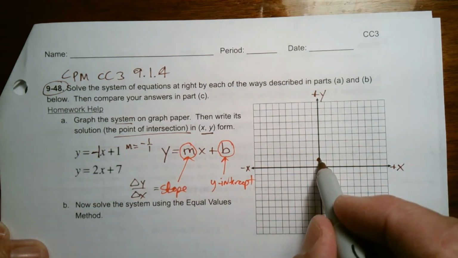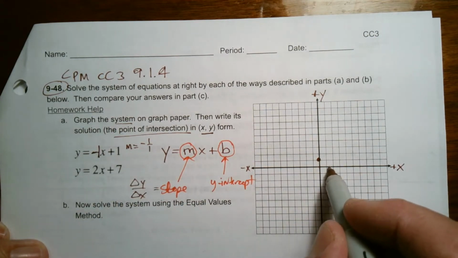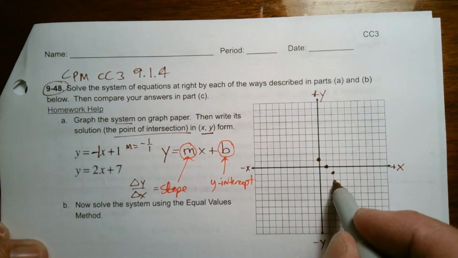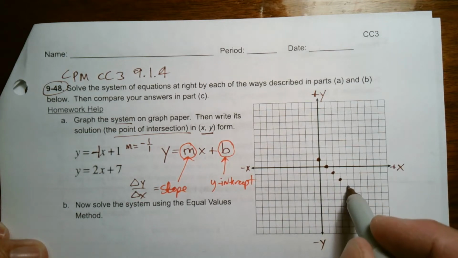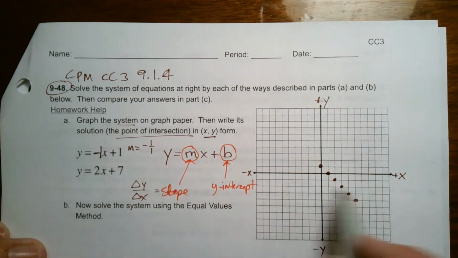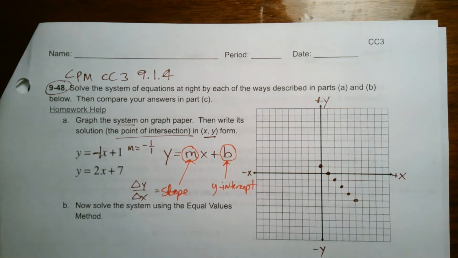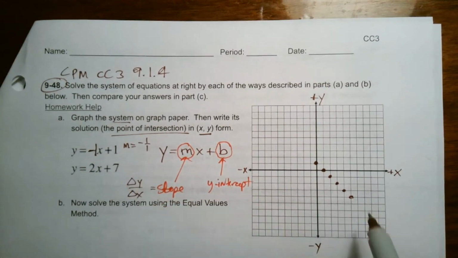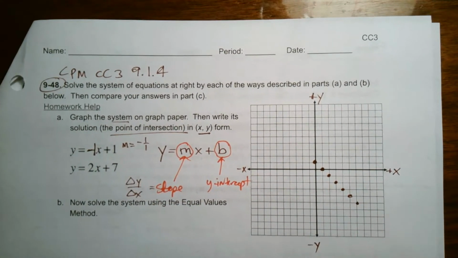So it's going to go down 1 over 1. It's a negative slope, so it's going downhill, decreasing, and it's a 1 over 1 change. Every 1 you go down, you go over 1.